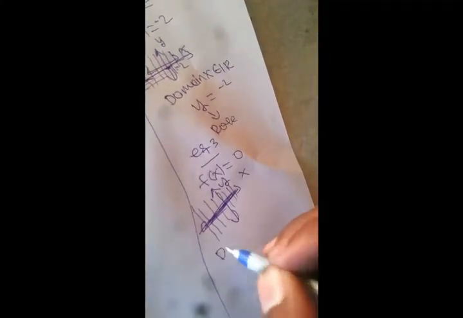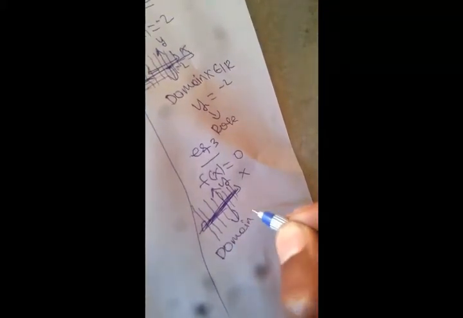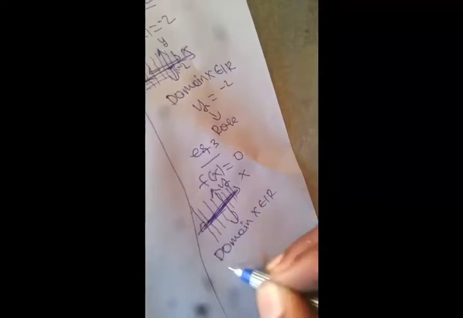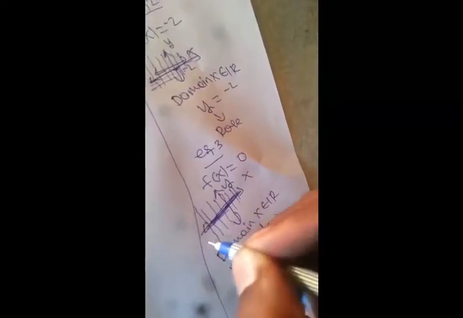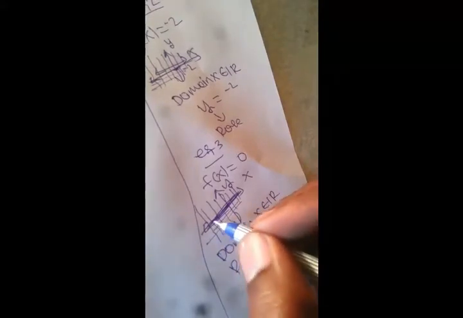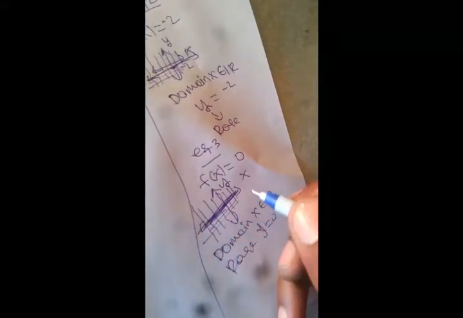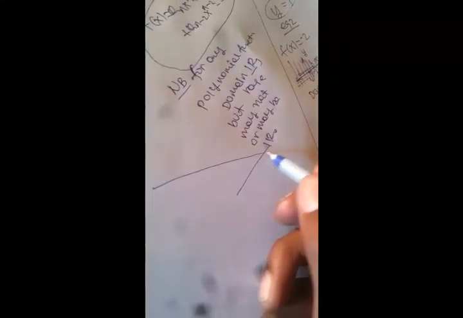So its domain will be x, an element of real numbers, and its range will be y is equal to 0. Whenever you draw a horizontal line, you will cross the graph only when y is equal to 0. So this is the first type of polynomial function.